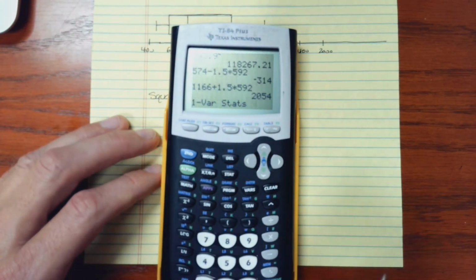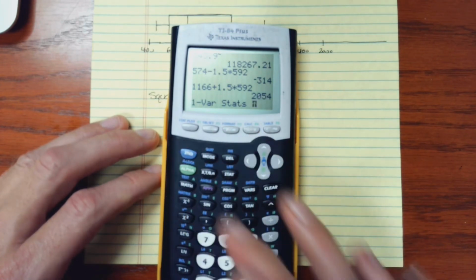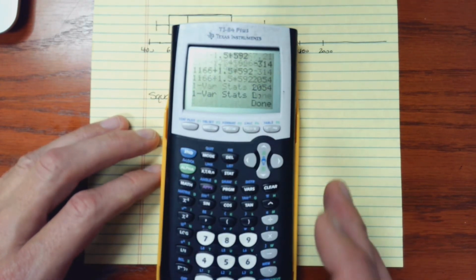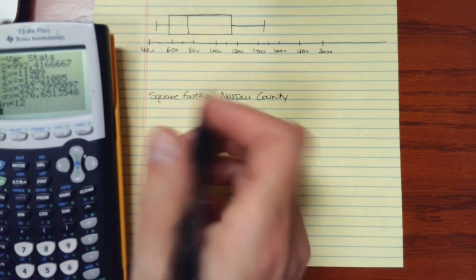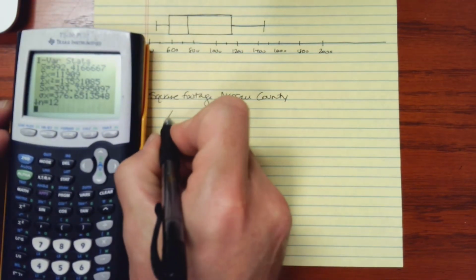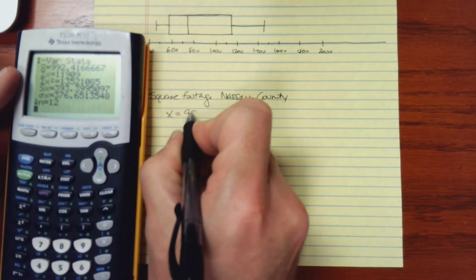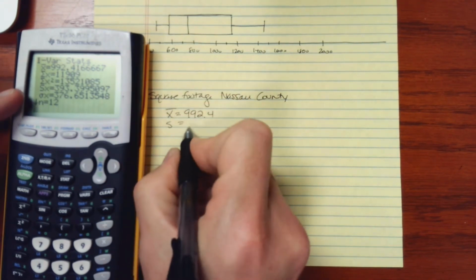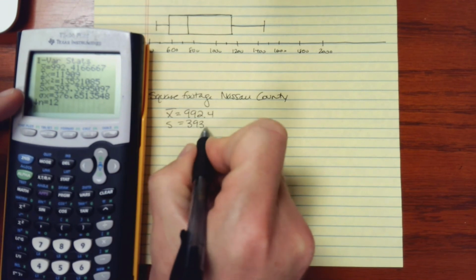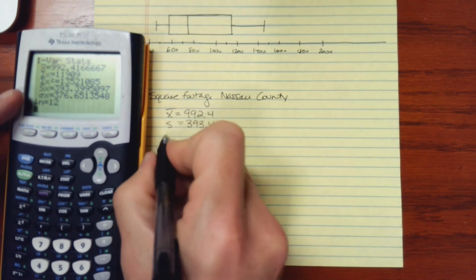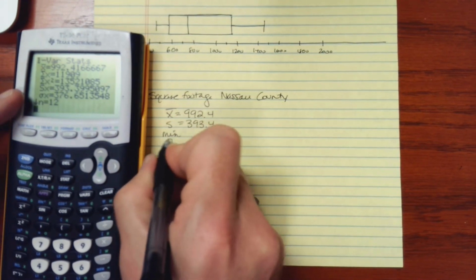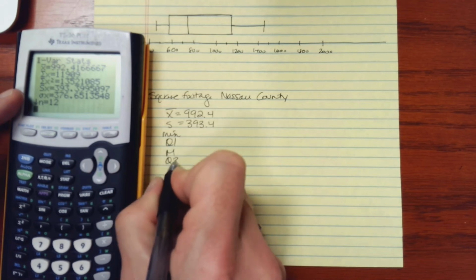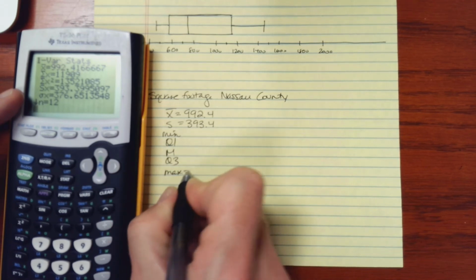Again, I'm going to do one variable statistics. This time I'm looking in list 3. So I have a mean of 992.4. The standard deviation is 393.4. And then I need the minimum, Q1, the median, Q3, and the max.